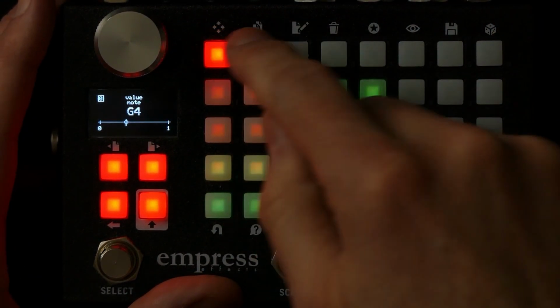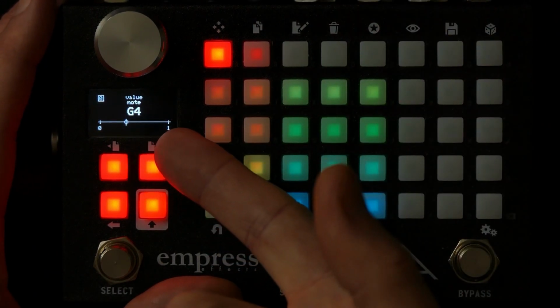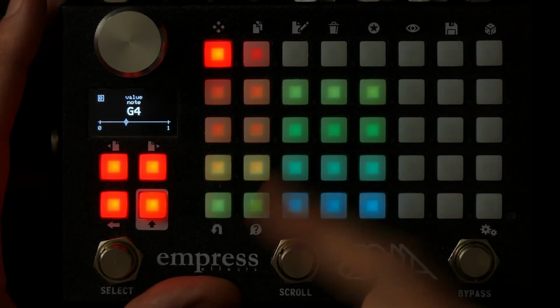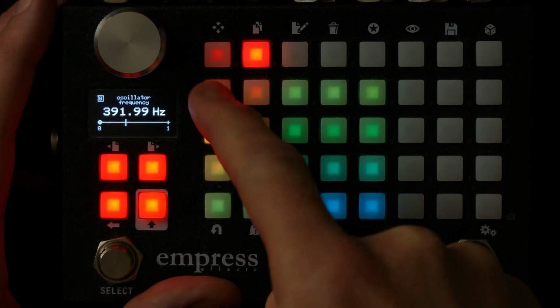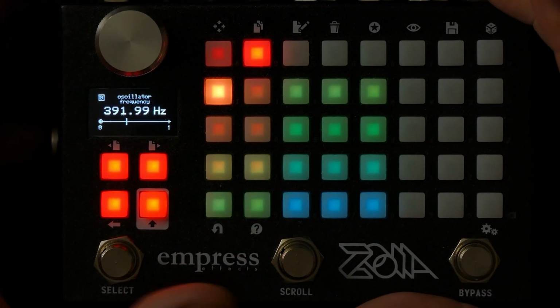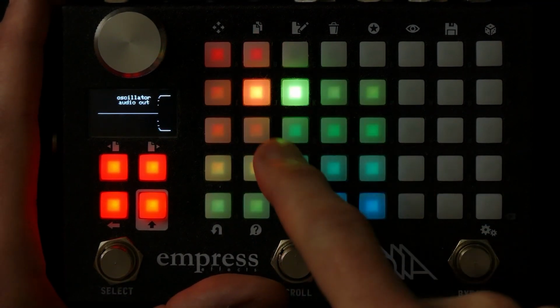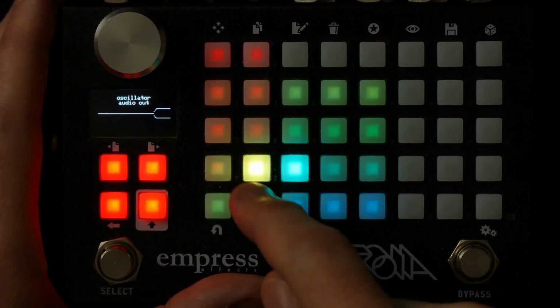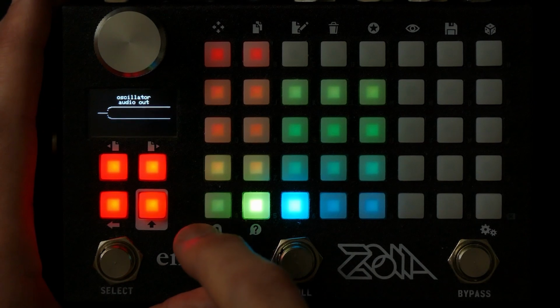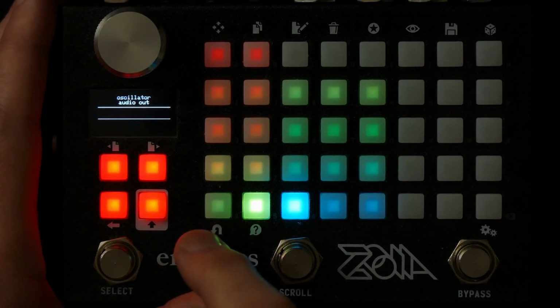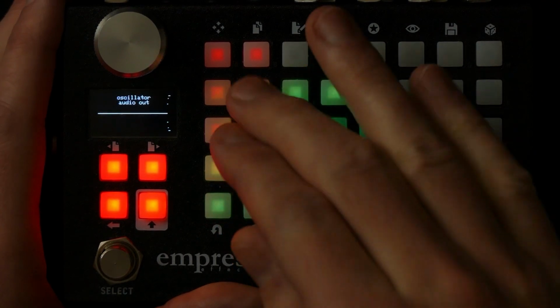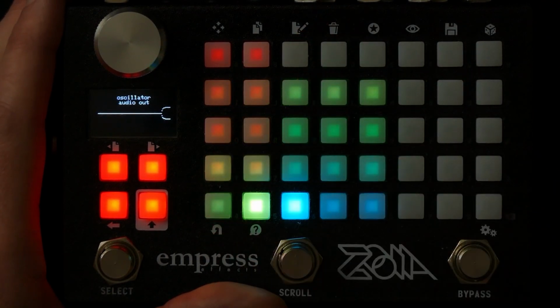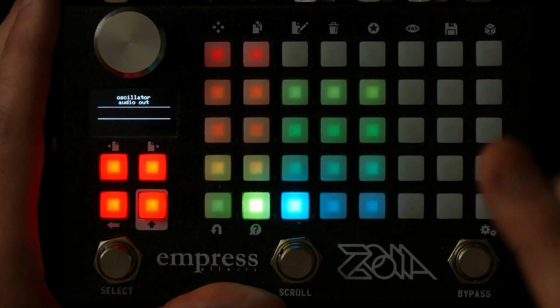So this value module sets the note value. Currently it's a G4, and it sends it to each of these four oscillators. And of course, the reason we need four oscillators is because we now have one sine wave, one triangle, one sawtooth, and one pulse wave oscillator, the four different oscillator types on the Zoia.